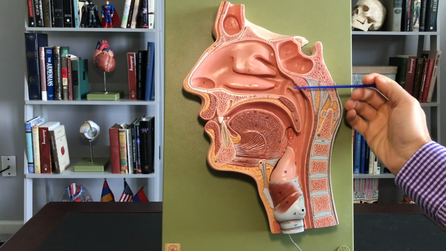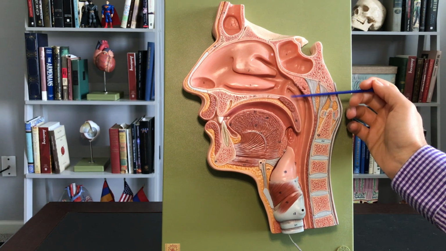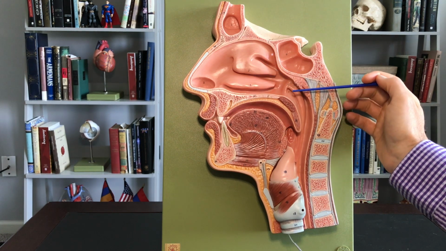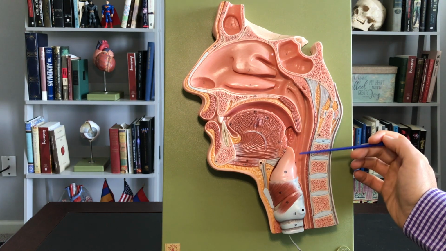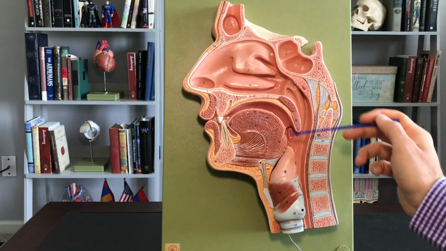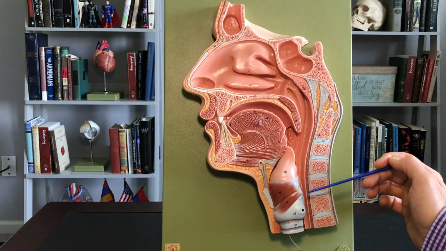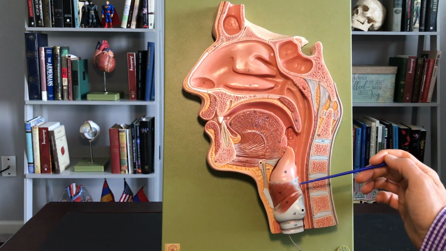We also have different regions. This region is called the nasopharynx. Nasopharynx is easy to remember. It's the region posterior to the nasal cavity. We have the oropharynx. Again, oropharynx is relatively easy to remember. It's at the backside of the oral cavity. We have the laryngopharynx, of course, on the backside of your larynx or your voice box.